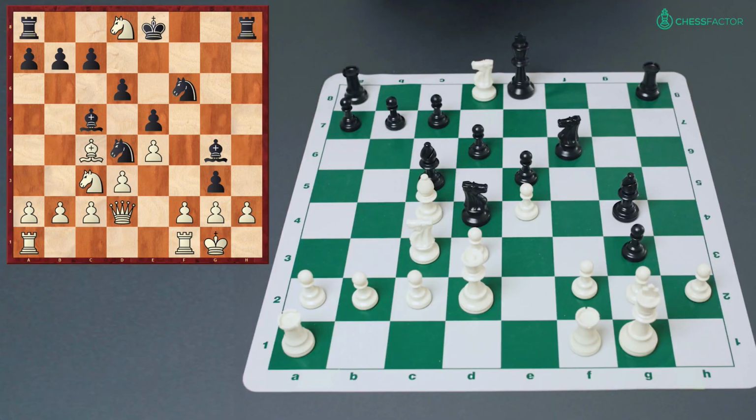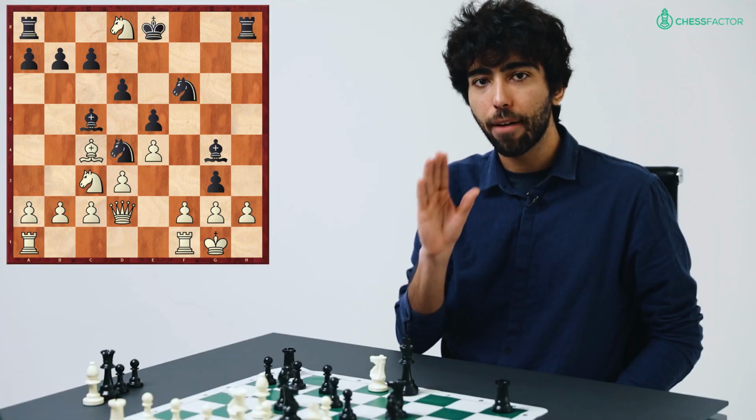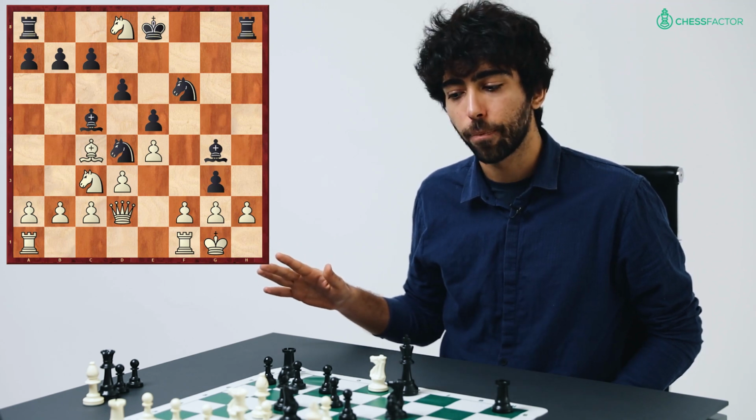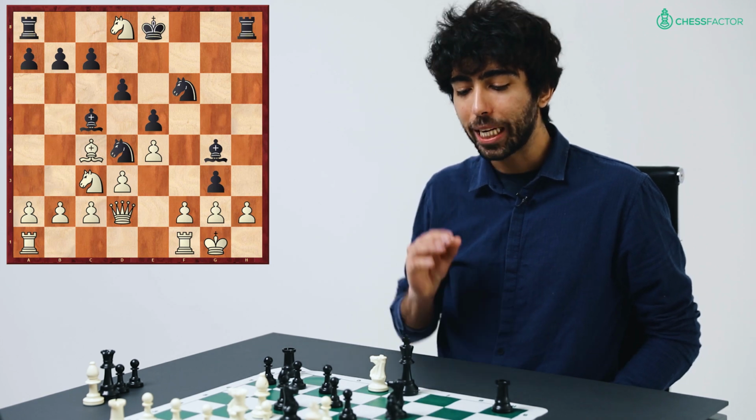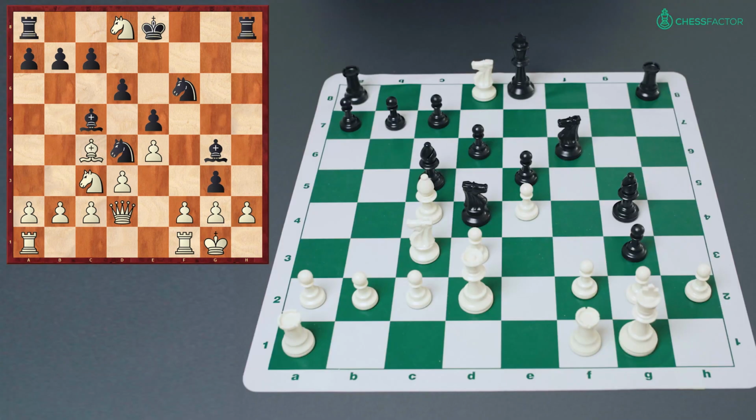Chigorin had one more crushing idea in this position. If he didn't have this one move, black would simply be losing. White's extra queen would be too much material. But he has one move. If you wish, you can pause the video and try and solve the puzzle. Black to play and win.